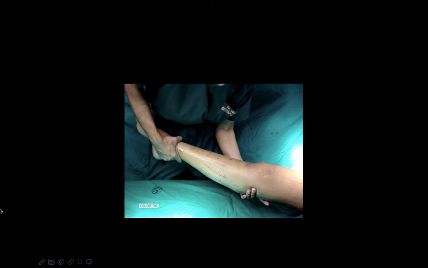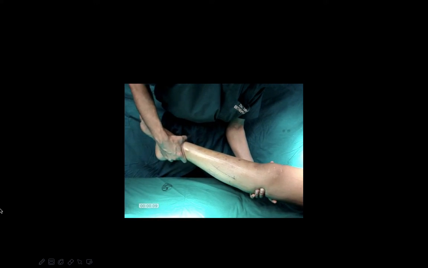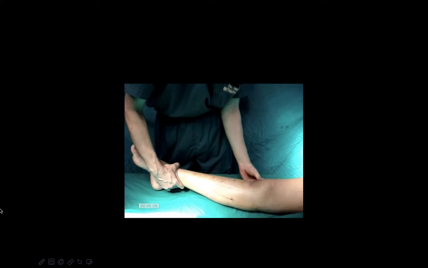Now this is the valgus stress test, and this is the varus stress test. This is valgus, and this is varus. So the posterior structures, and the medial and lateral structures, are all lax in this case.